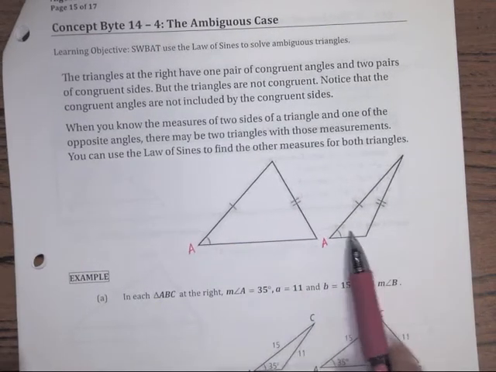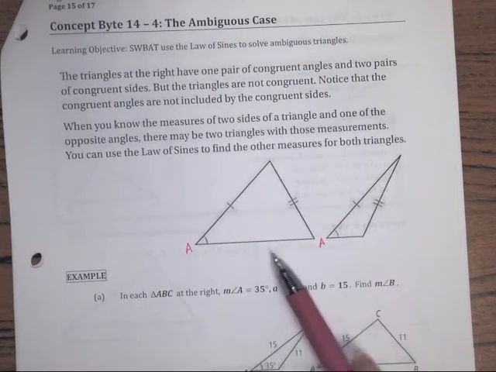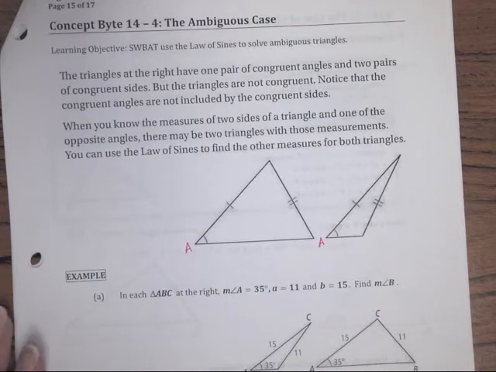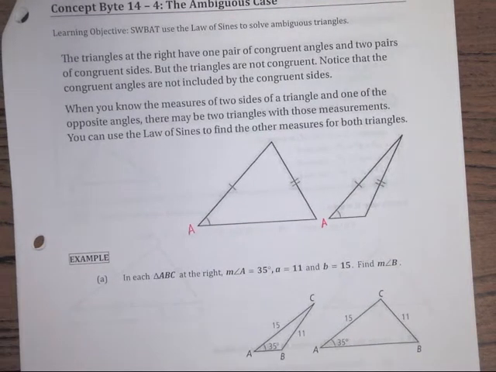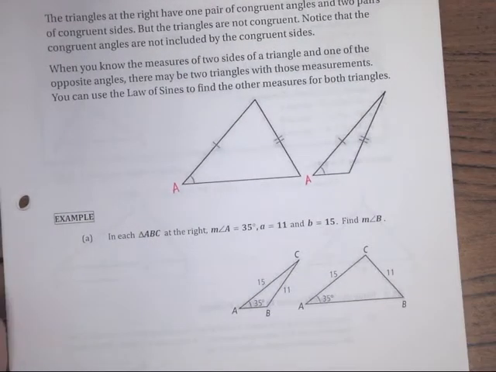This is what we call the ambiguous case. We don't know which of the two triangles it is. So we're going to do an example and show how we can find both possible triangles.